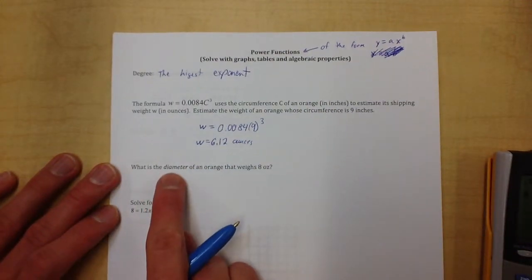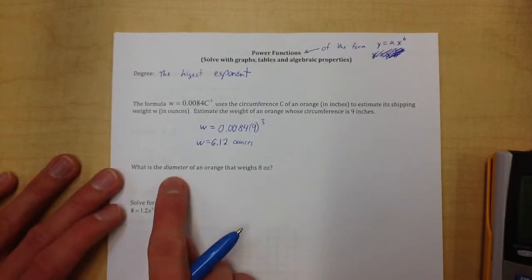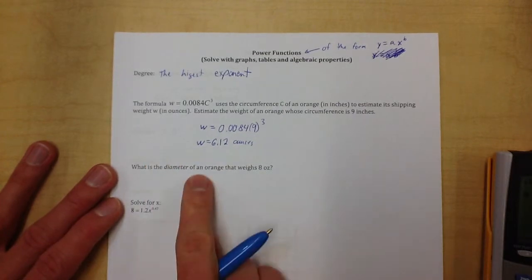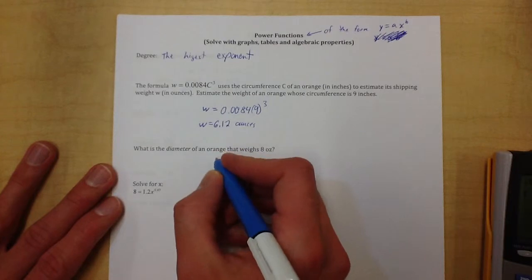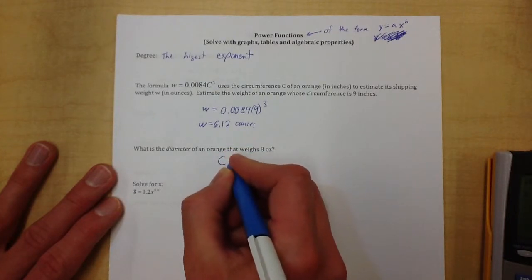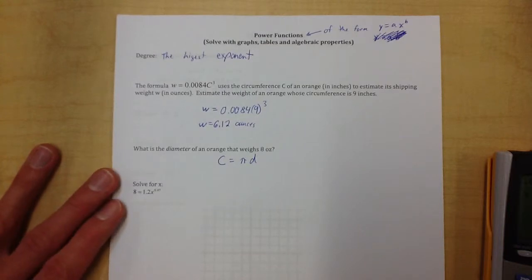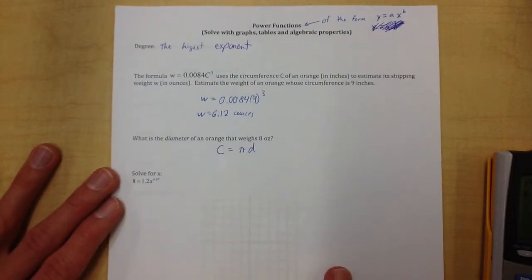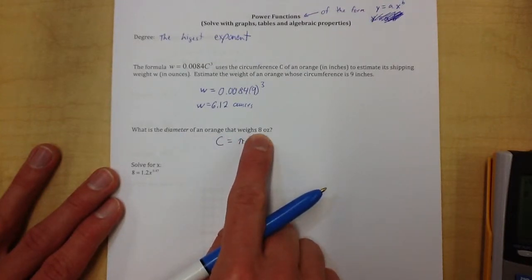What is the diameter of an orange that weighs 8 ounces? What in the world? Diameter. See, we could be tempted to use all kinds of crazy formulas here, but we're not going to. Instead, I'm going to use a totally random formula. It's actually not random, but circumference equals pi times diameter. Where'd you get that from, Mr. Reader? I'll tell you exactly where I got it from. Got it from my brain. This is one of those things you should know.